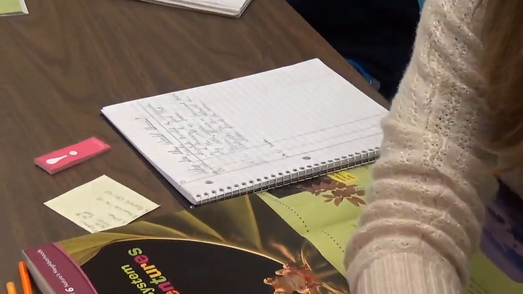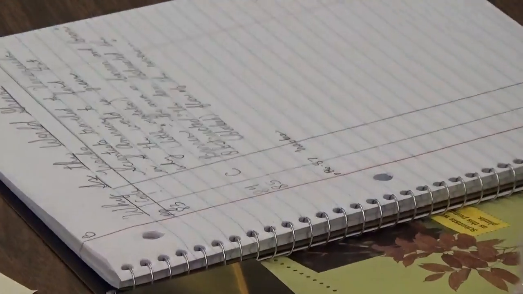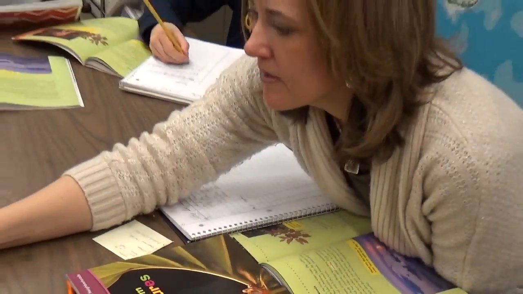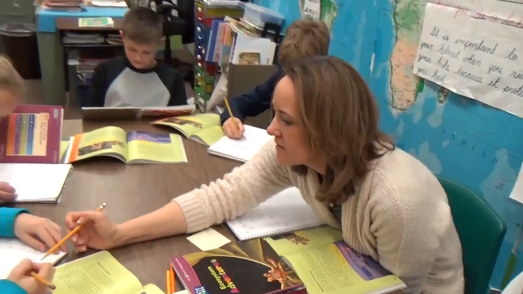I like the way you started with a K, but remember to use a lowercase there. I like the way that you capitalized that. Why did you capitalize it? Because it's a name.